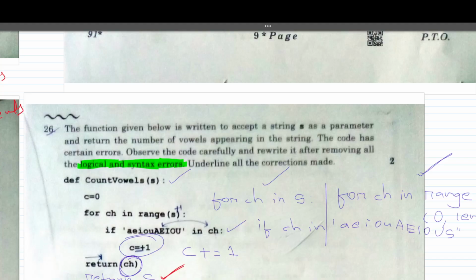Suppose the question would have been you need only to rectify logical errors, then I would have searched where this particular code snippet is logically wrong. I would have rectified that place only.